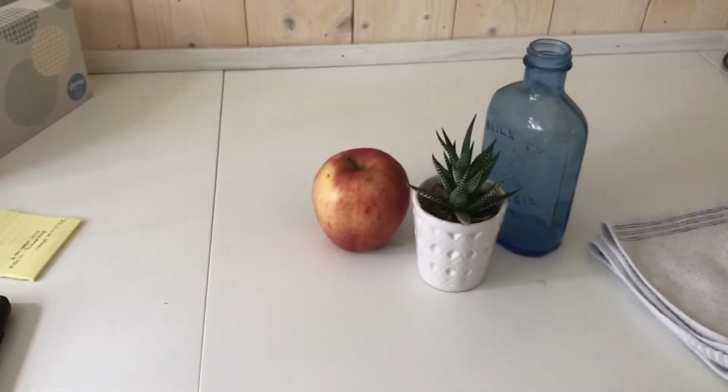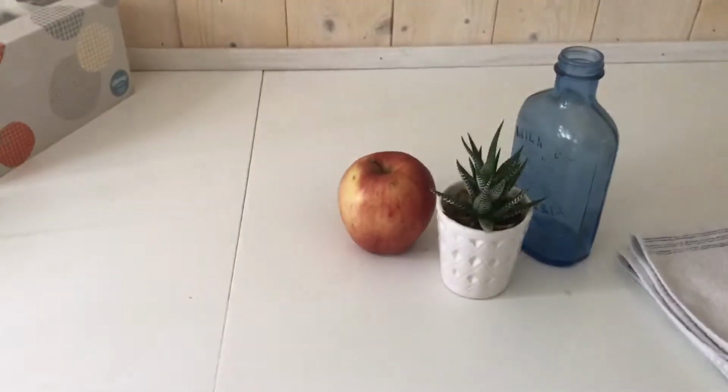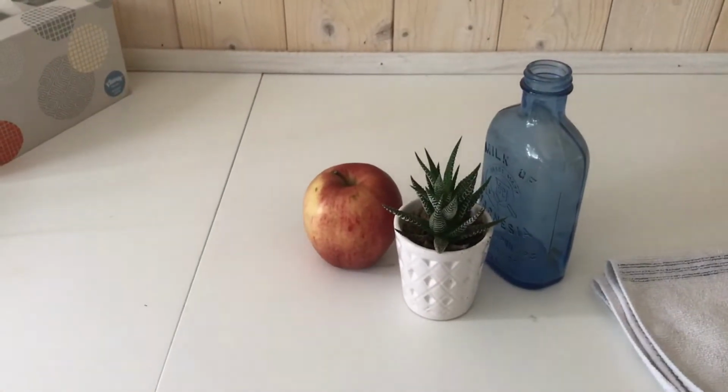Hey guys, for today's assignment, here's what I'd like you to do. We're going to be talking about setting up a still life, and these are just objects that you have around the house. So what I've done here is I just grabbed three objects. Now, what I'd like to see with those three objects is differences in size, differences in shape and color.